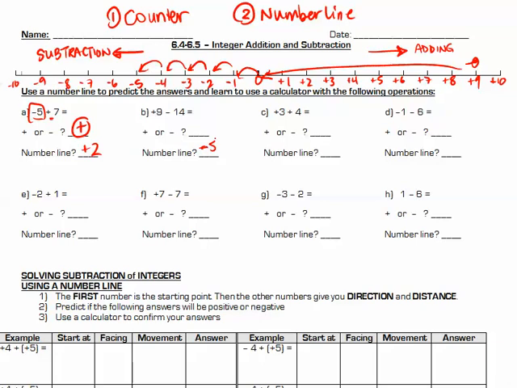to get to negative 5. How could I have predicted that the answer would have been negative? Well, I started at 9, and if I'm taking away more than what I had, then I know that I'll be ending in the negative. What I'd like you to do is, using the number line, try to solve the following questions all the way up to H. So pause the video, and then we'll get the answers afterwards.